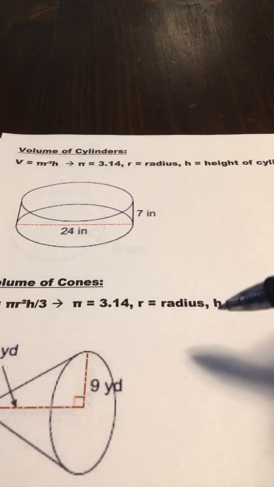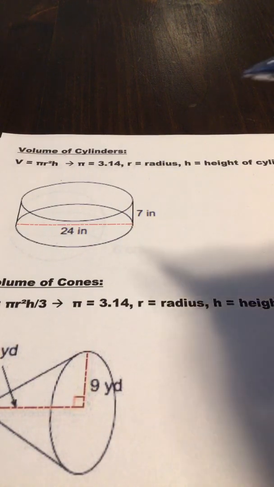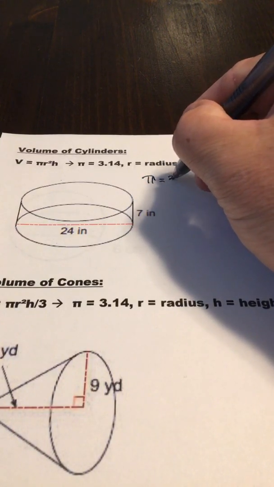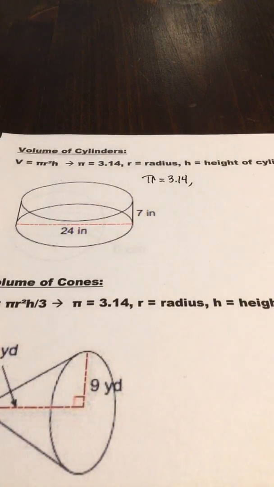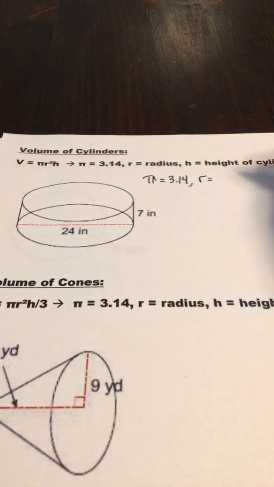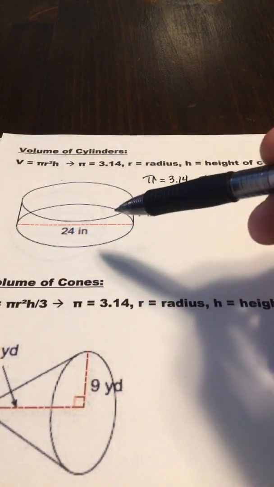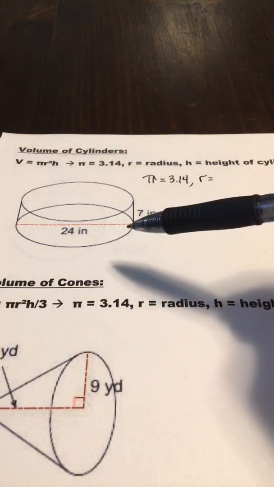First thing I want to do is define all my parts and give them measurements. So let's start out with pi. We know that pi is going to be equal to 3.14. Then we want to find the radius. Your first instinct would be to write down 24, but 24 is a measurement all the way across this cylinder.